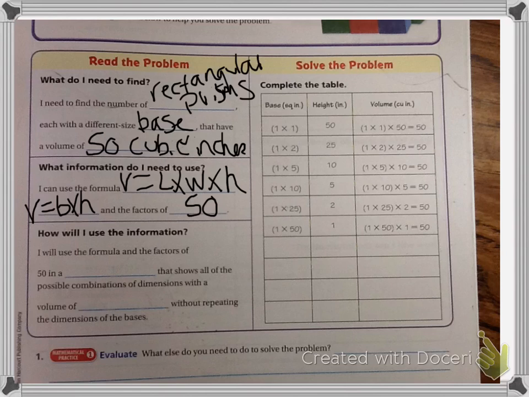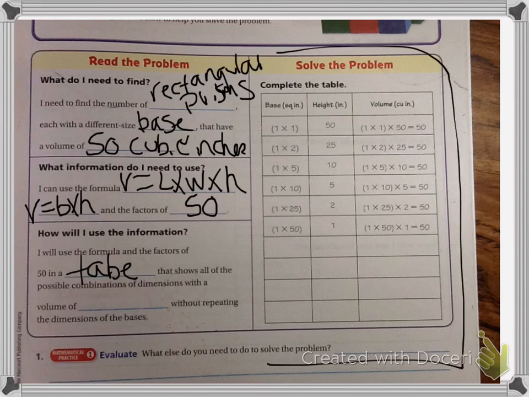So how are we going to actually use this information? This is a lot of numbers and a lot of different ideas, but how are we going to put this together to solve the problem? I will use the formula and the factors of 50 in a table. So we can make a table like you can see over here on the right that shows all of the possible combinations of dimensions with a volume of 50. Oops, that doesn't look like a 50. Let's erase that there. 50 cubic inches without repeating the dimensions of the bases. So that's really important. He wants each one to have a different base.